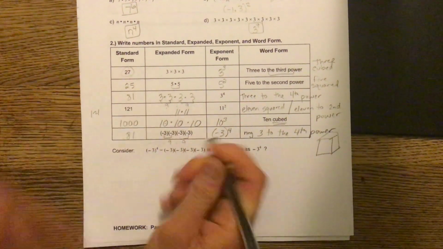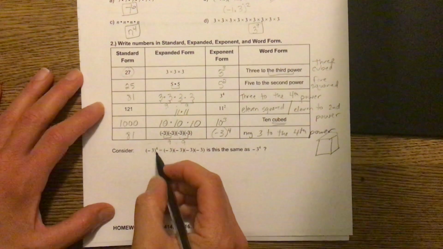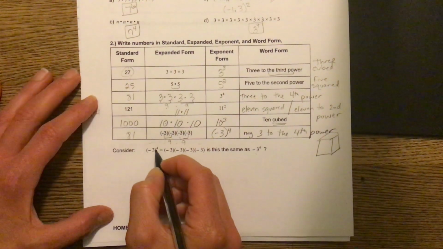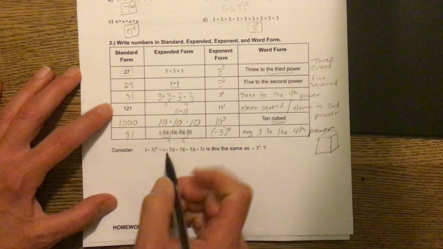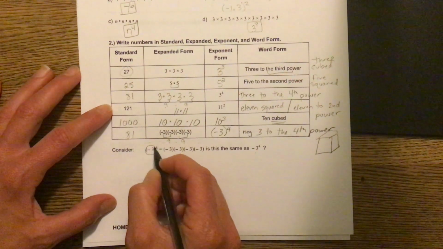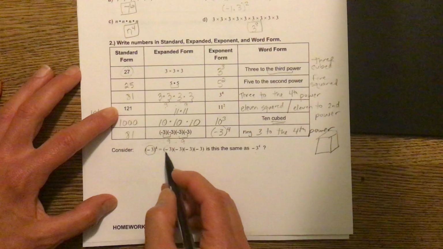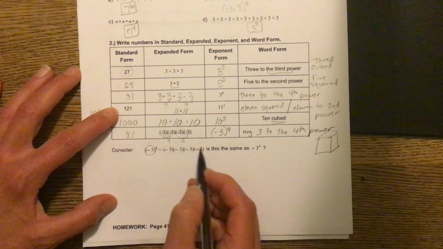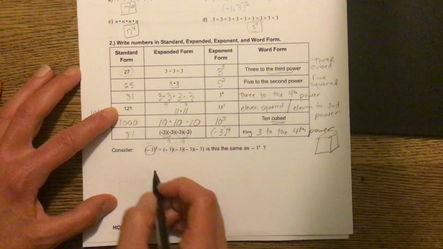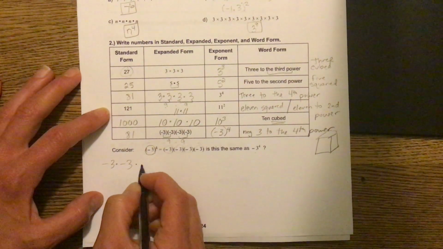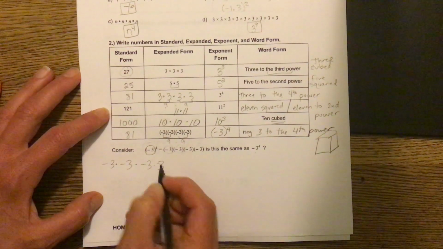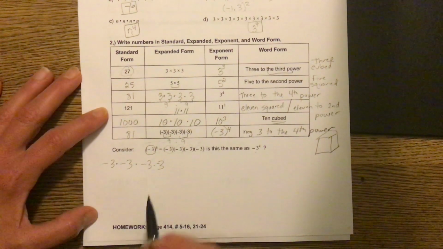So if we look at this first one, the exponent is touching the parentheses, right? If it's touching the parentheses, that means absolutely everything inside that parentheses gets taken 4 times. That's why we're taking -3 times -3 times -3 times -3. You don't have to include the parentheses when you do that. I might even write it like this. But notice that I am including the negative on all of those.